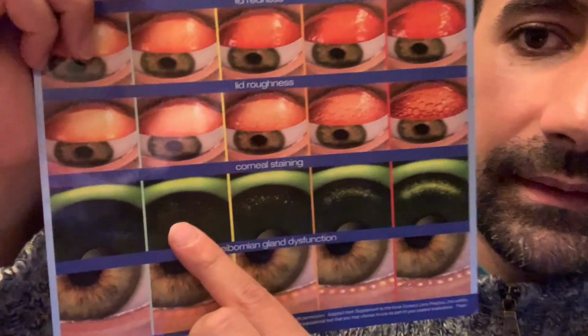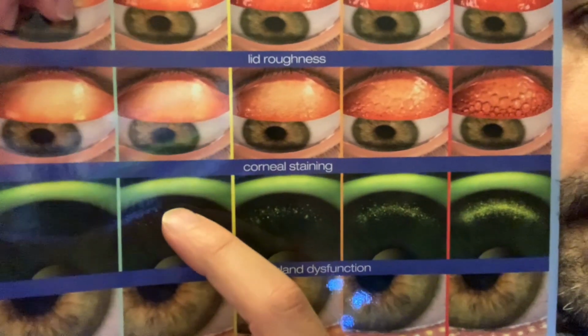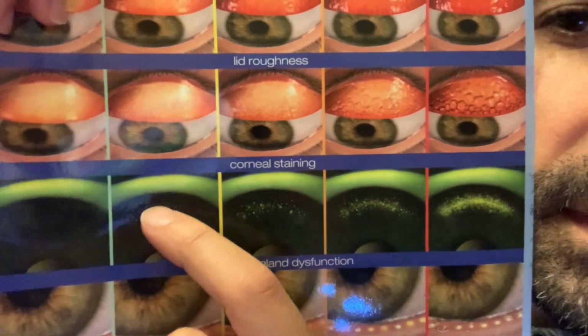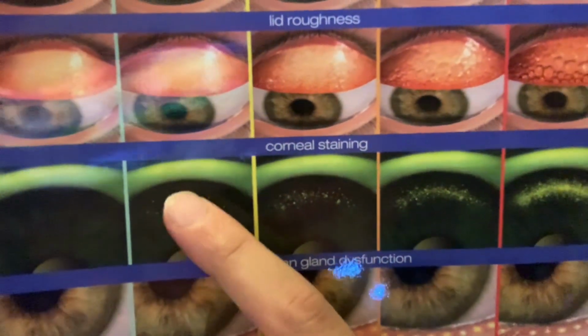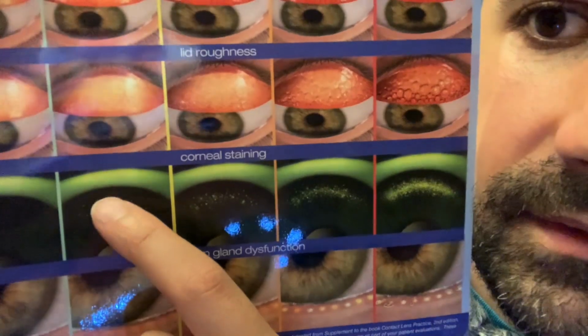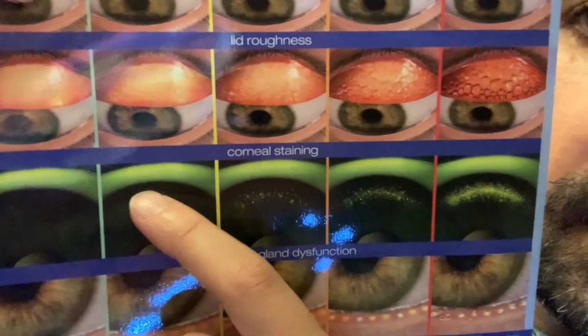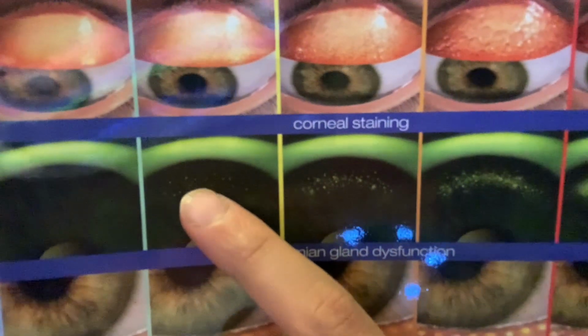I'll probably give it a grade 1, and this is how the staining looks, but in the bottom zone 5 section. So the fluorescein binds to the damaged areas and the blue light gives it a nice glow. Excellent.